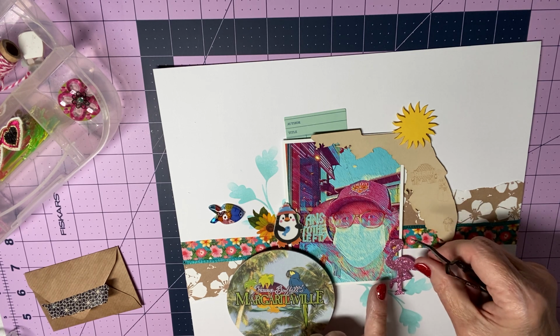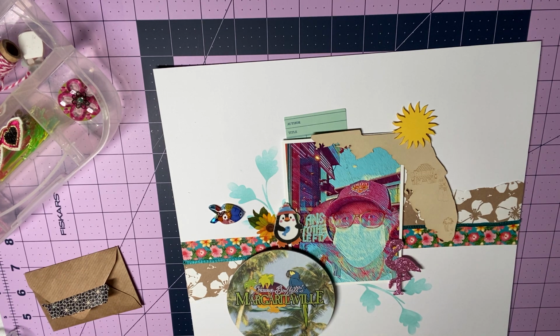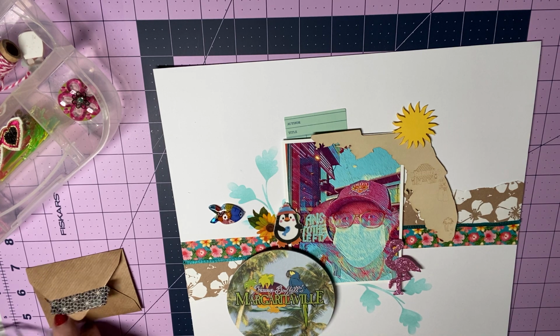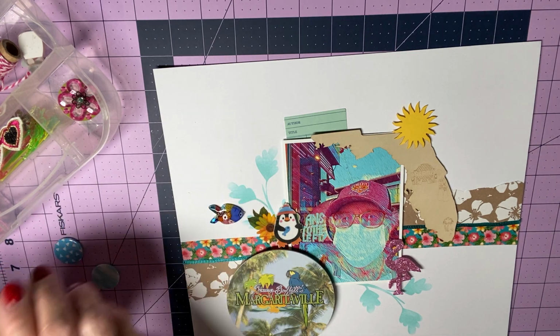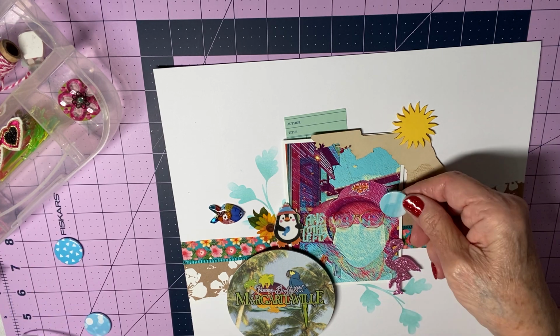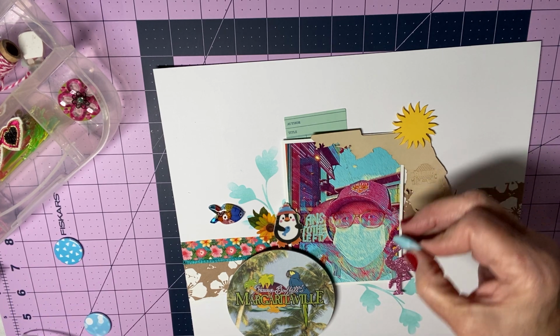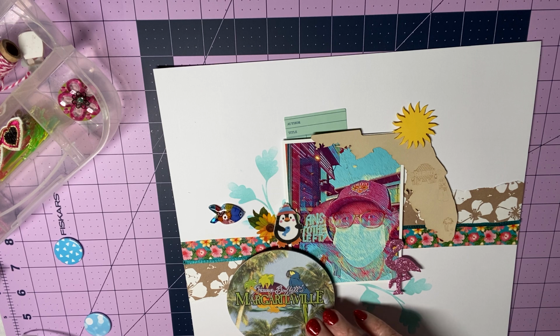There. Okay, and that leaves kind of some space under there. Let's see what we have in the way of flair in here. Ooh, they're all teal. Wow, this one looks perfect. Okay, I'm gonna put this guy here.